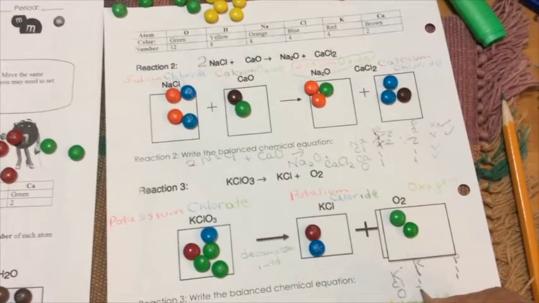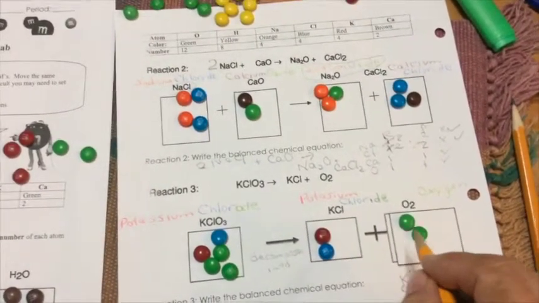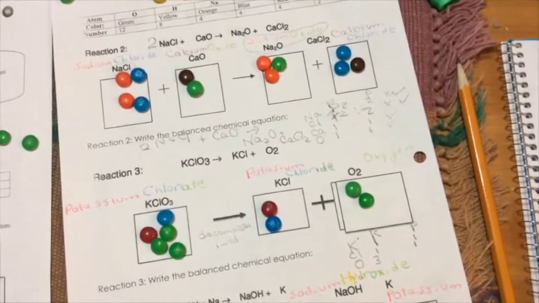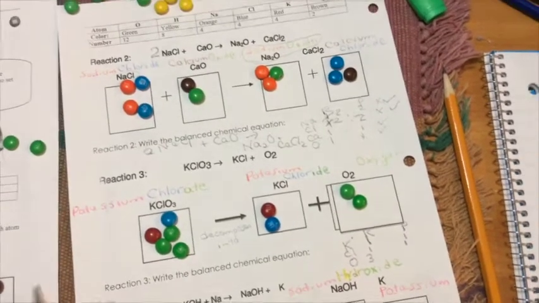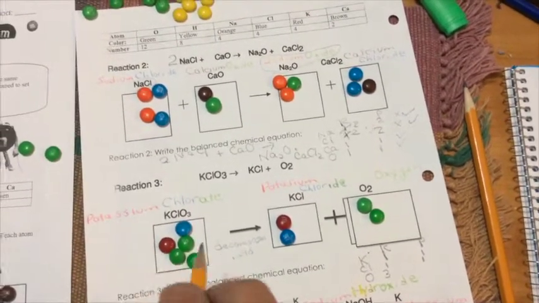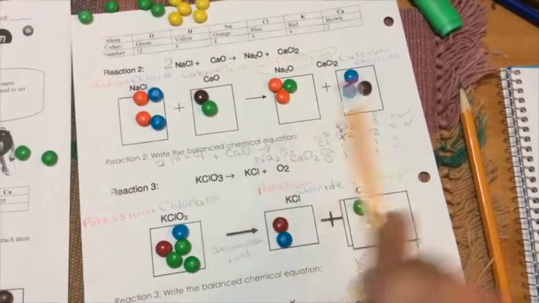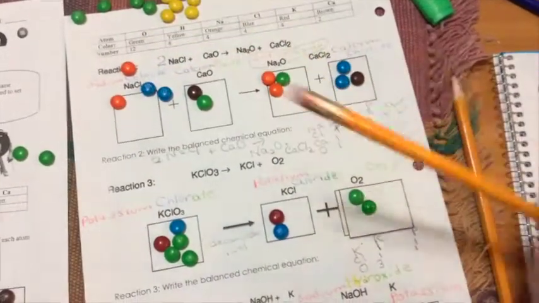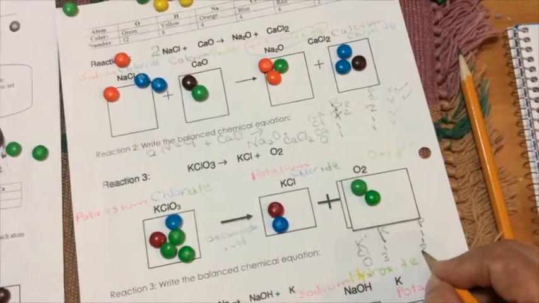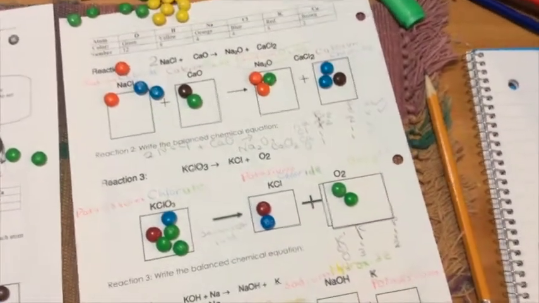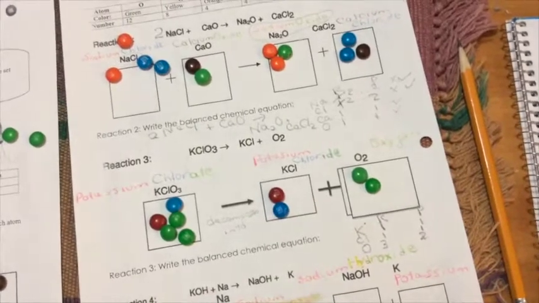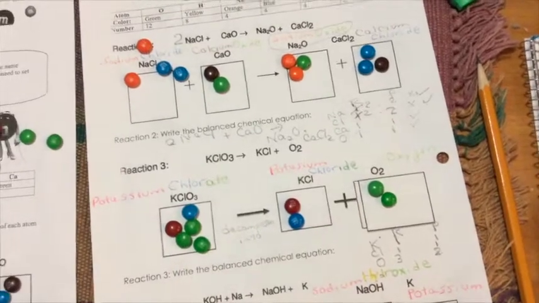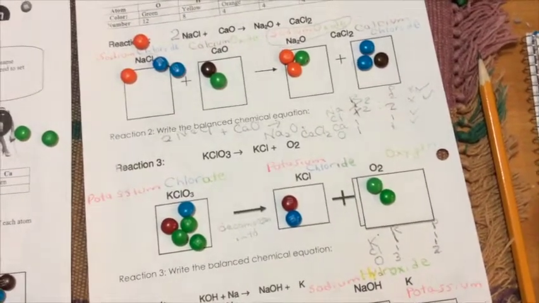Oxygen. You've got 3 atoms there, and you only have 2 there. What do you need to do? Oh my goodness. Remember, you can't create it. You can only rearrange it. How can you get this to balance? 3 and 2. Well, from math, you learned about least common denominators. So what can you do for least common denominators? You have 2 and 3. What's your least common denominator of 2 plus 3?